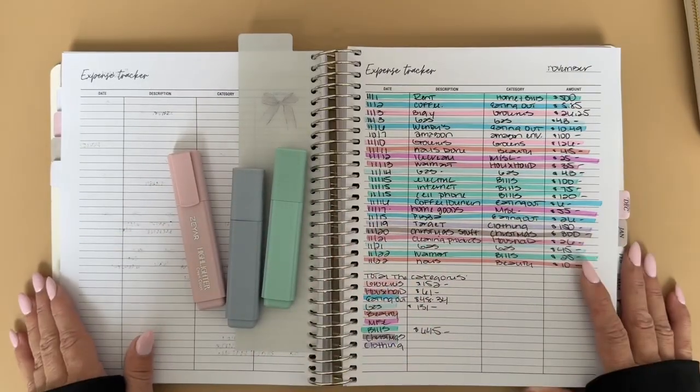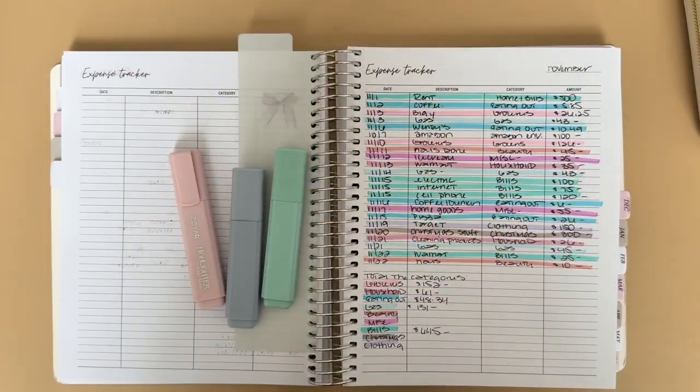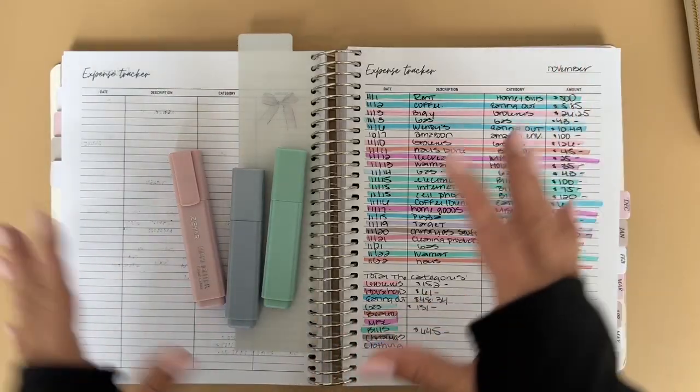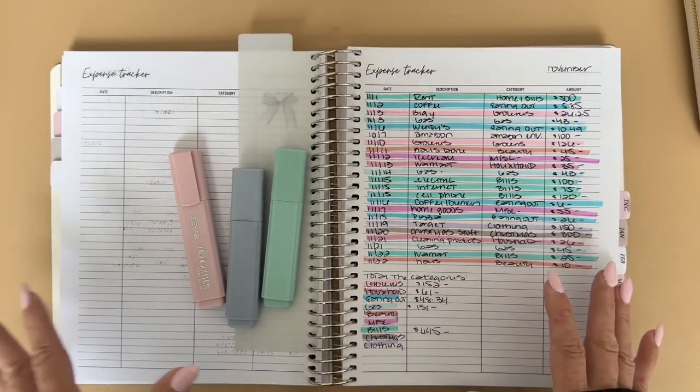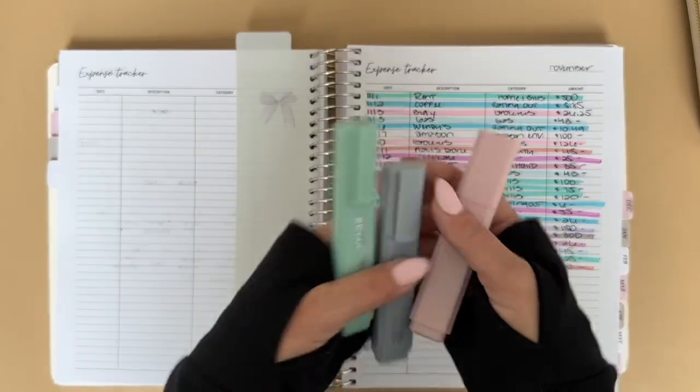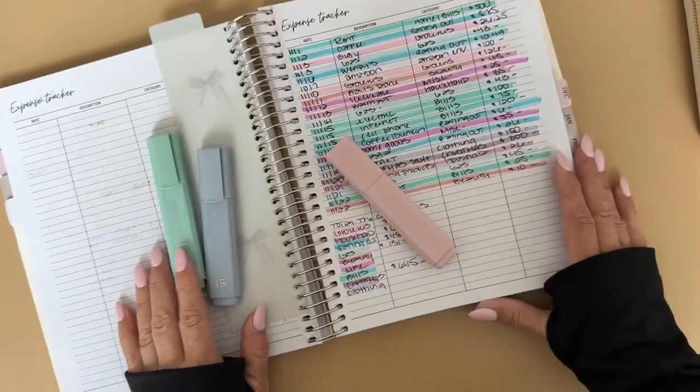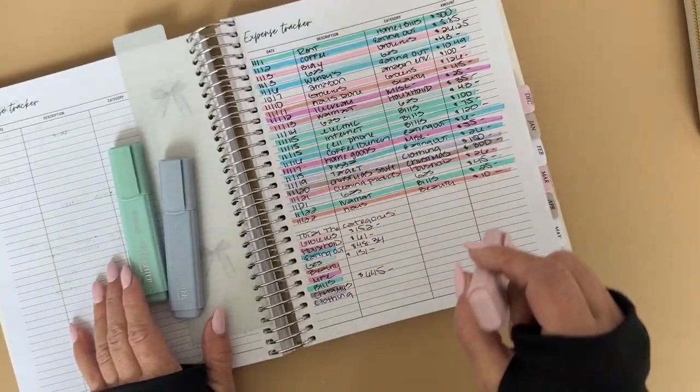But the first thing you're going to do is write out everything. So keep track for 1 month. You're gonna write out all your expenses, everything that you do. Then what you're going to do is break it down into the categories, okay?